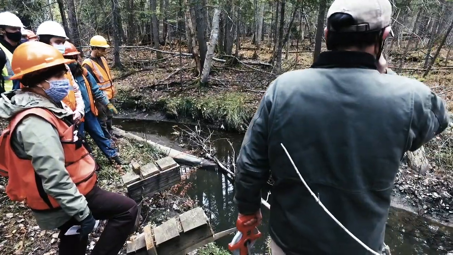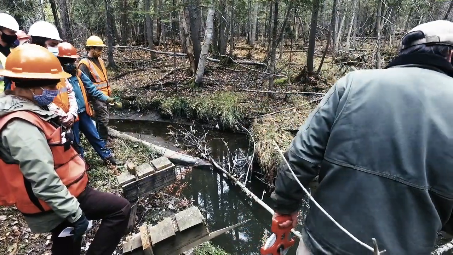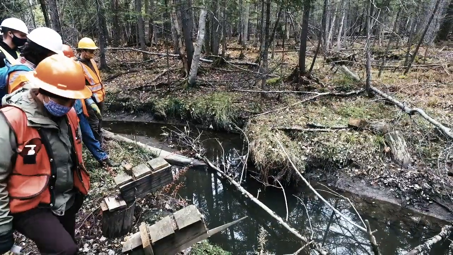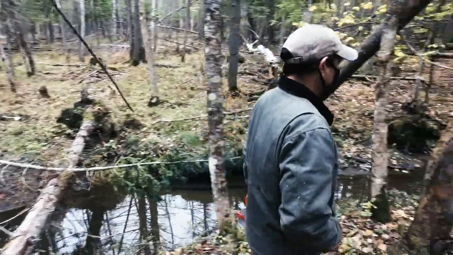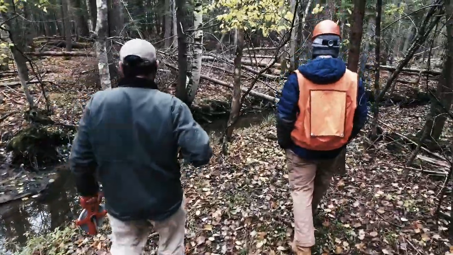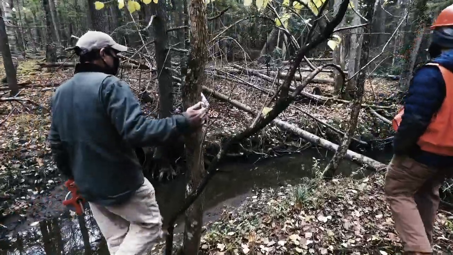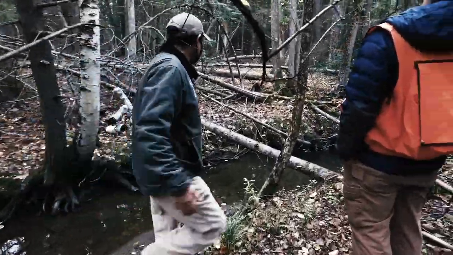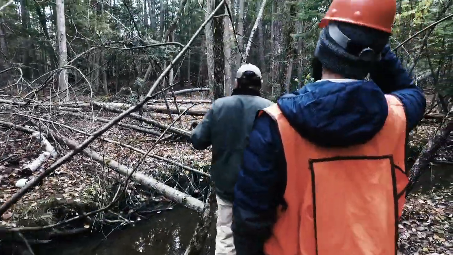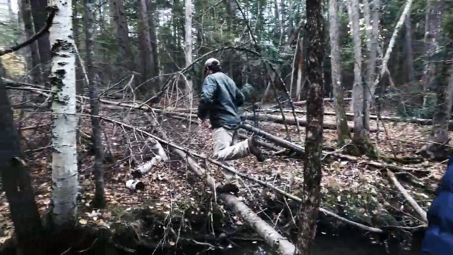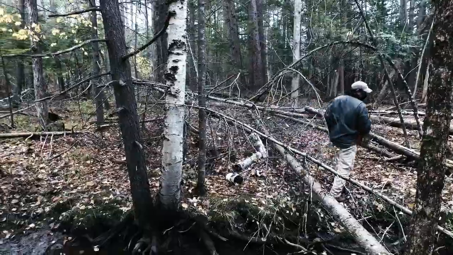Excuse me. Oh, geez. So let's take a look down here, and we'll look at some of these bank full features. Are we staying on this side, Keith? You want to come over? You can stay here.